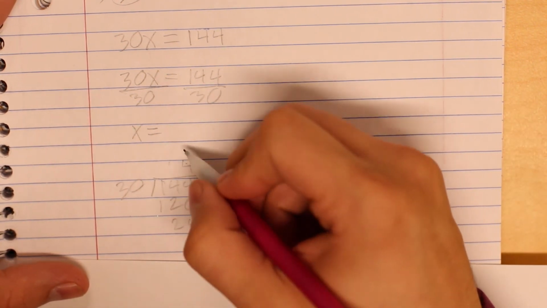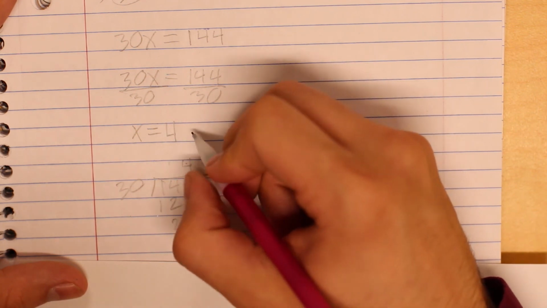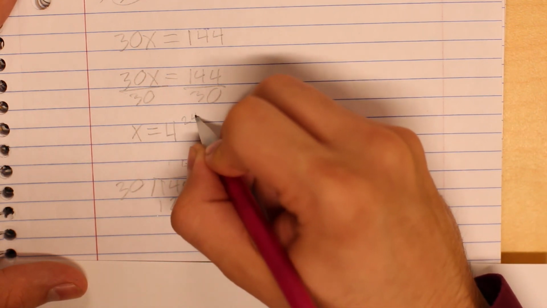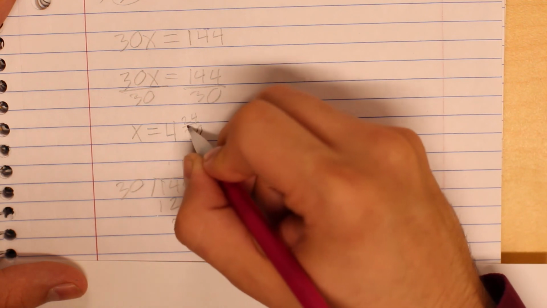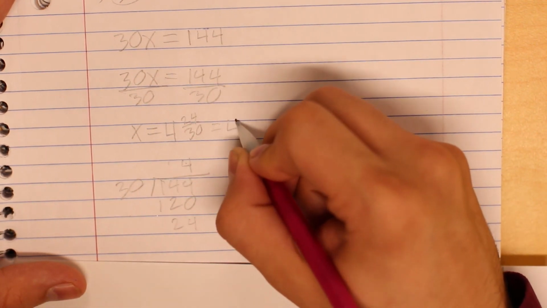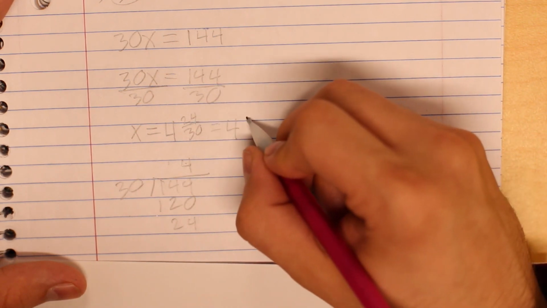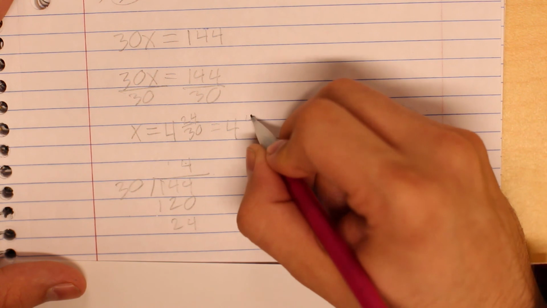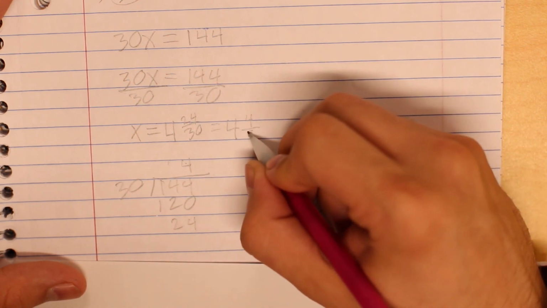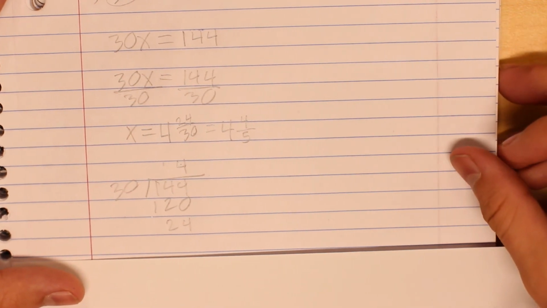So x is equal to 4 and 24 over 30. Now that fraction can reduce. 6 goes into both of them. That goes in 4 times and 6 goes into 30 5 times. So you end up with 4 and 4/5, okay? So that's the final answer.